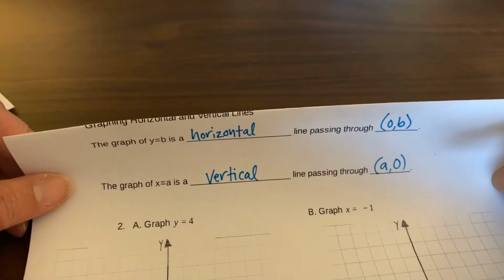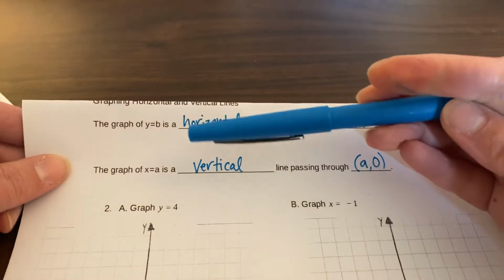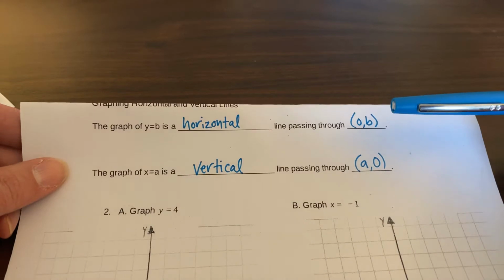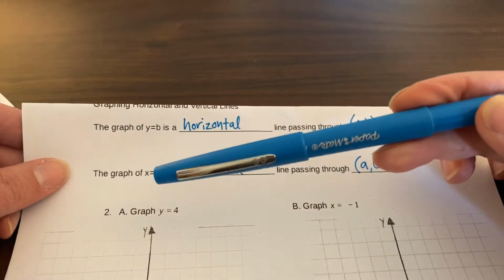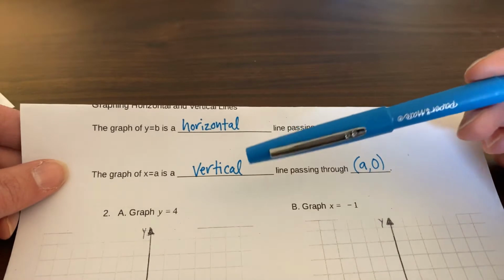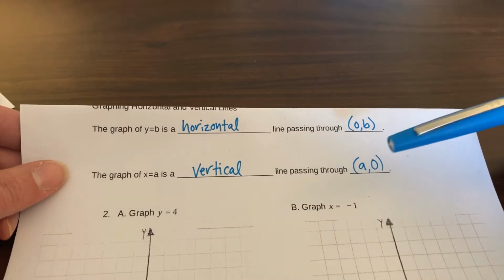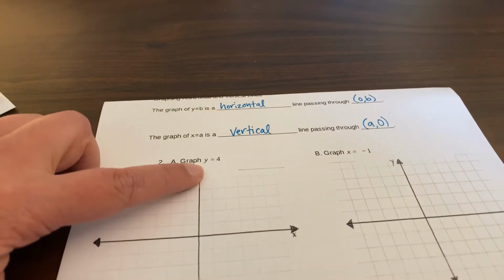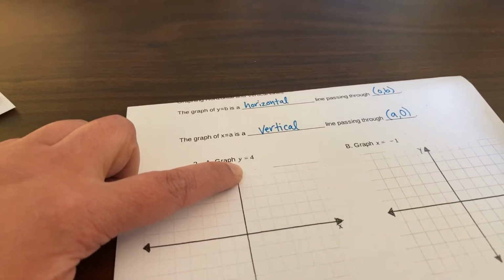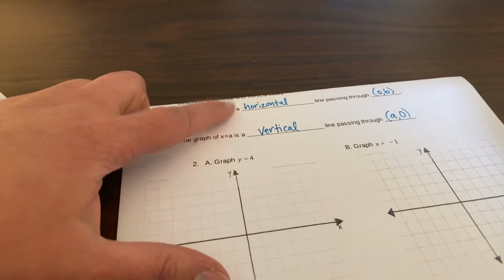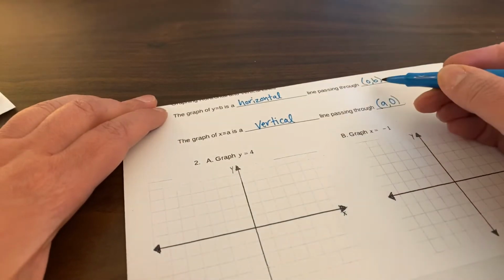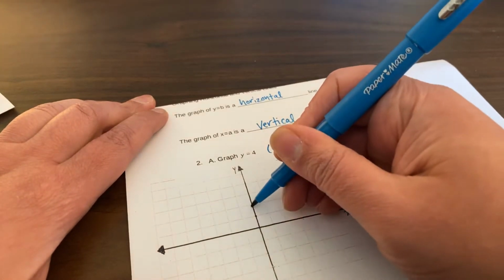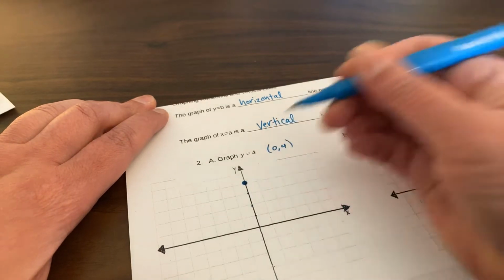Now, horizontal and vertical lines. The graph of y equals b is a horizontal line, and it passes through the point 0, b. And the graph of x equals a is a vertical line, and it passes through the point a, 0. So let's graph some more lines. The graph of y equals 4. Remember, that's a horizontal line. So we're going to find the point 0, 4. There's our point right there.